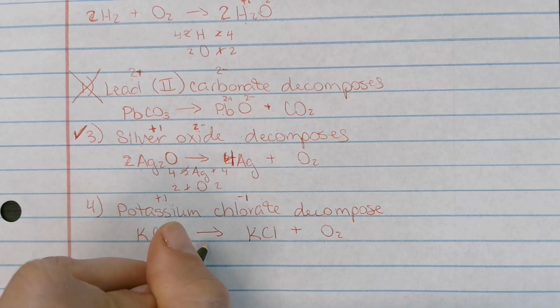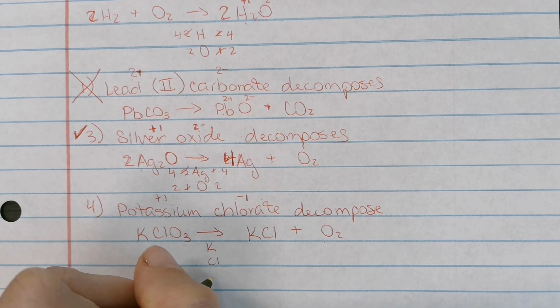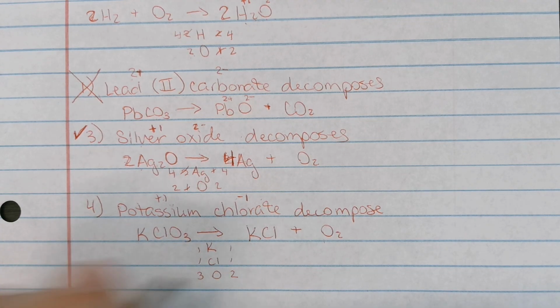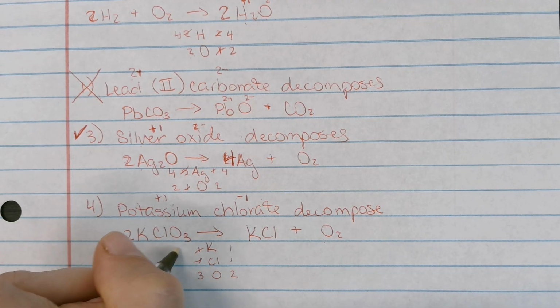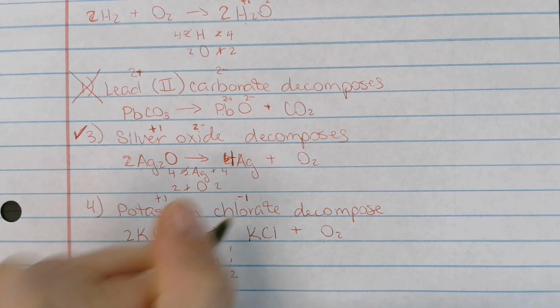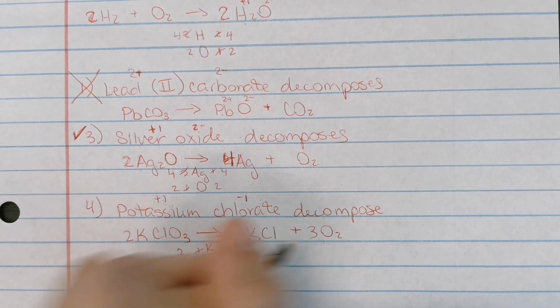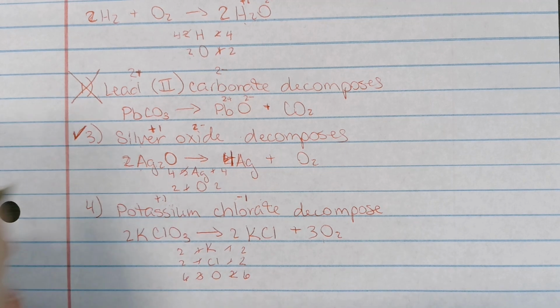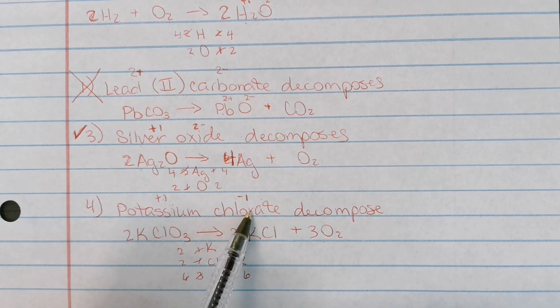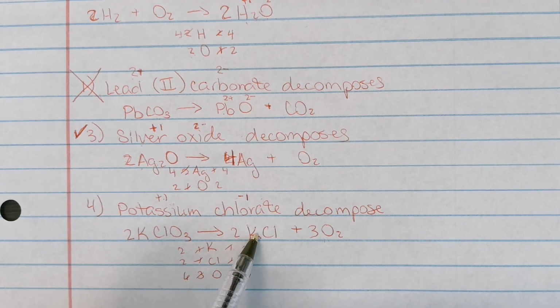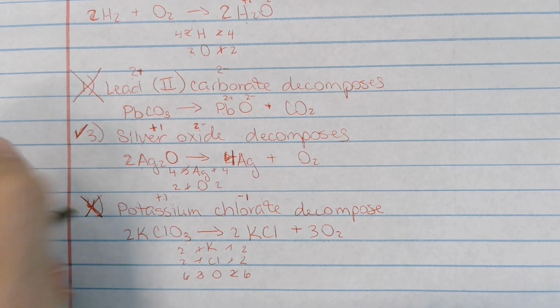Then we need to balance. It'll be KClO3. So we have 1, 1, and 3, and 1, 1, and 2. I'm going to double this guy. That's a 2, 2, and a 6. Put a 2 here for a 2 and a 2, and then I'm going to put a 3 here. That'll give me a 6. So chlorates are strong oxidizers. They'll release oxygen and they'll make a salt. That will not be on the test.